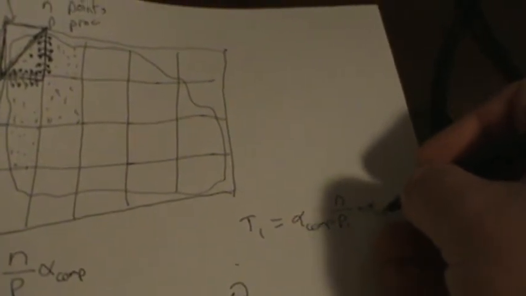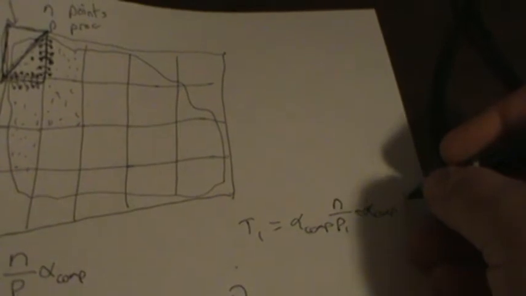But I do have different communication amounts, and I do have the number of processors to change. So I can say this is going to be the n, which doesn't change, over my P1, which is 4 in this case, plus alpha com times square root of n over P1. That should be com.